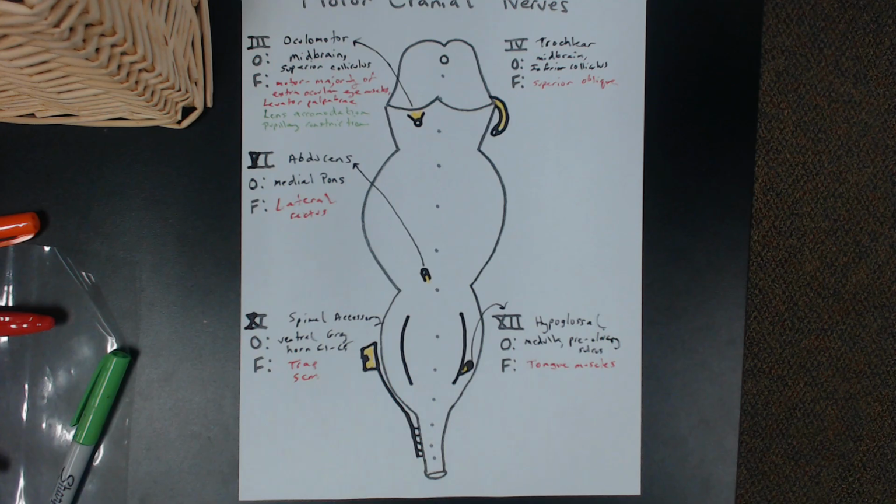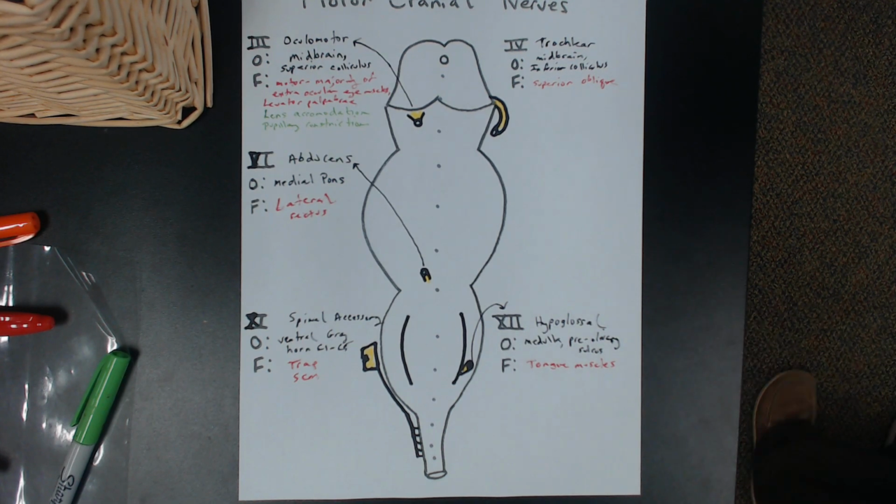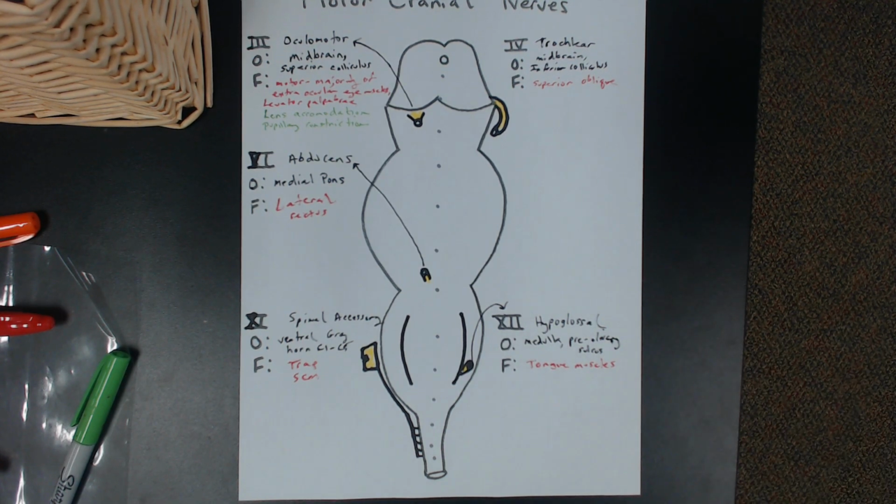Question? Yeah, Jeff? What you said the origin was of the cranial nerve 12? It says medulla. It's specifically out of the pre-olivary sulcus. Okay, so that little sulcus that I drew, it separates the pyramids and the olives. It's like a little invagination between the bumps. Any other questions? Okay, let's move on. Like I said, let's go ahead and draw some extraocular eye muscles here.